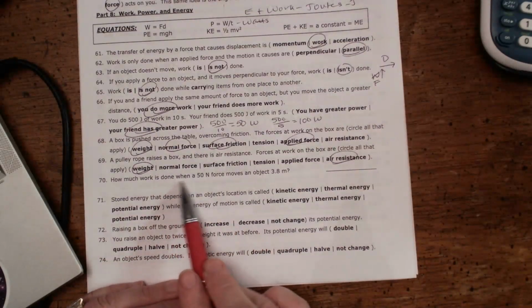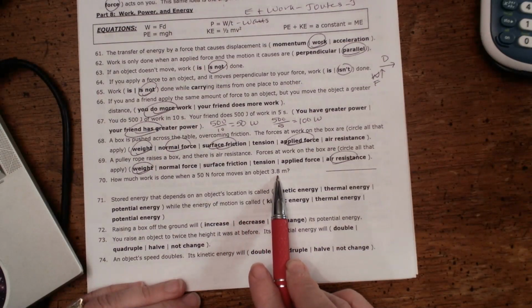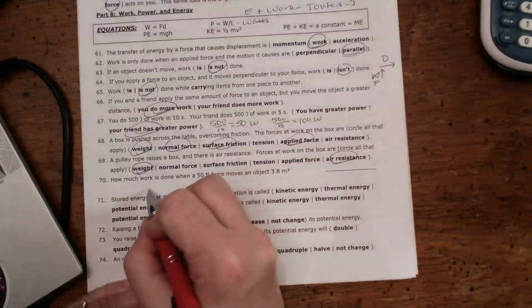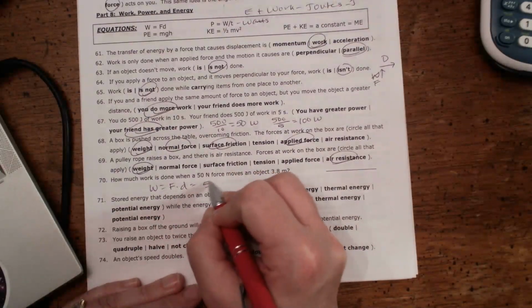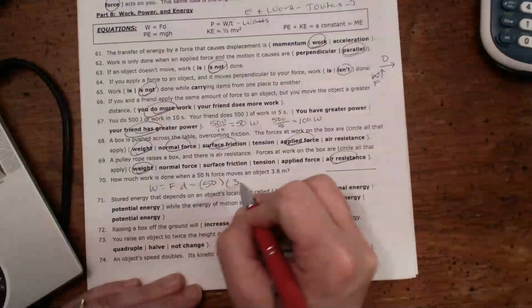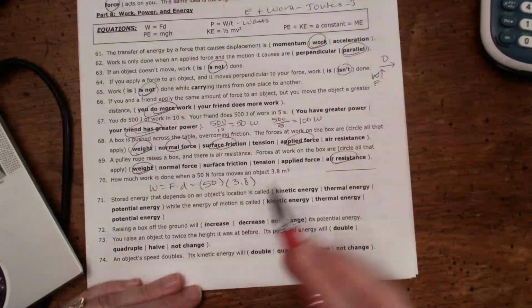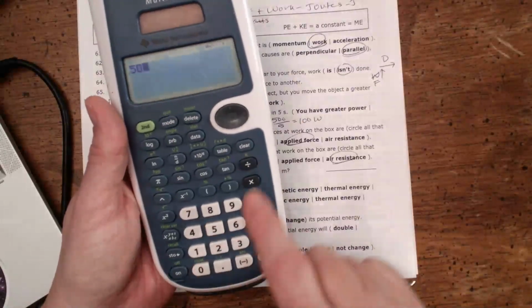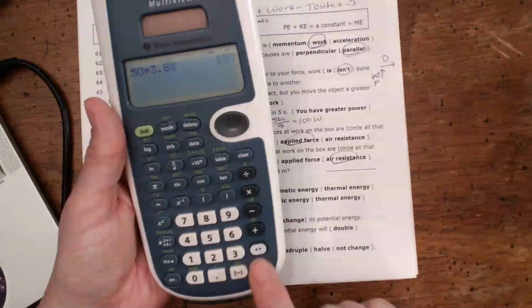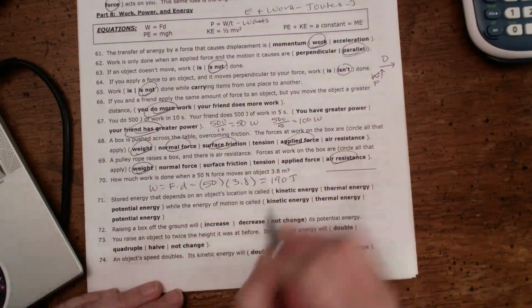How much work is done when a 50 Newton force moves an object 3.8 meters? So we're going to do work, force times distance. We're going to have 50 times 3.8. So there's my force, there's my distance, and I'm just going to multiply those. 50 times 3.8 is 190, and again, that's in joules.